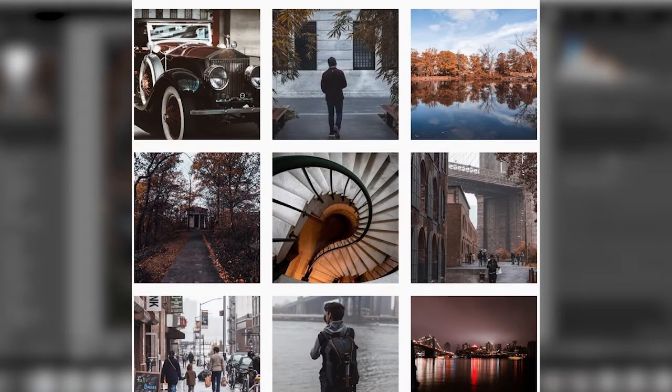Hopefully these tricks and tips can help you get your Instagram feed from something like this to this.